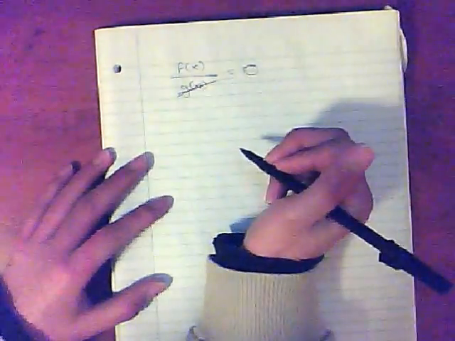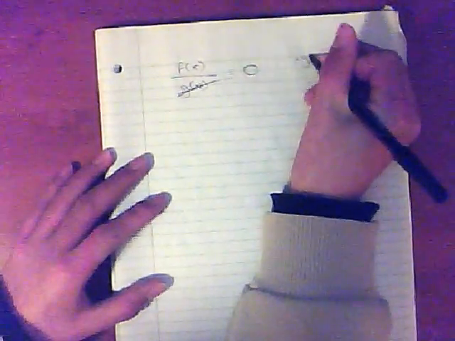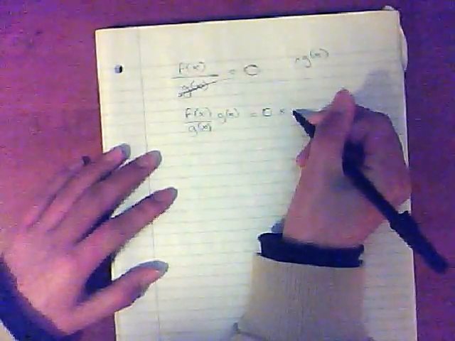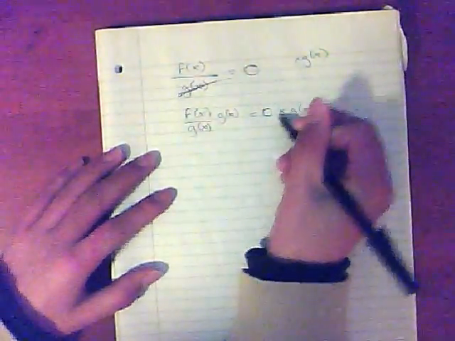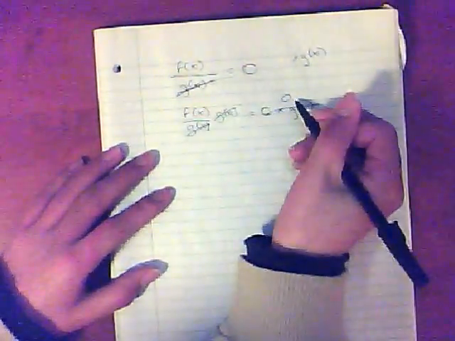You can think of change side, where you just multiply both sides by the bottom fraction. You get f of x over g of x times g of x is equal to 0 times g of x. Now 0 times anything is still 0, and the g of x cancels out, so you've got the top line equal to 0.